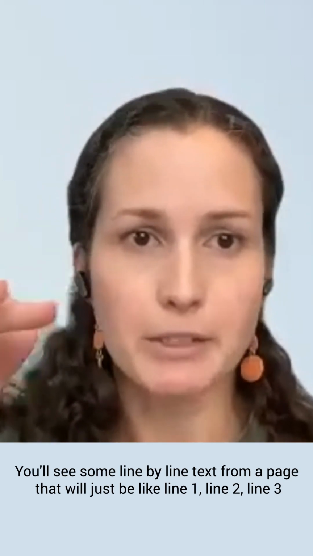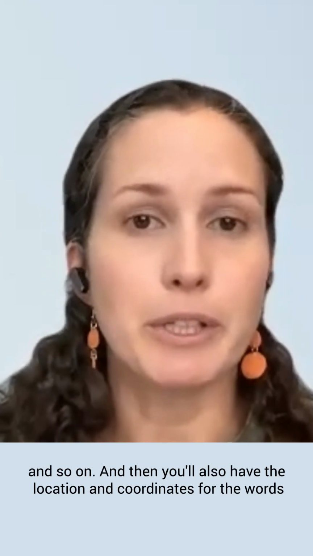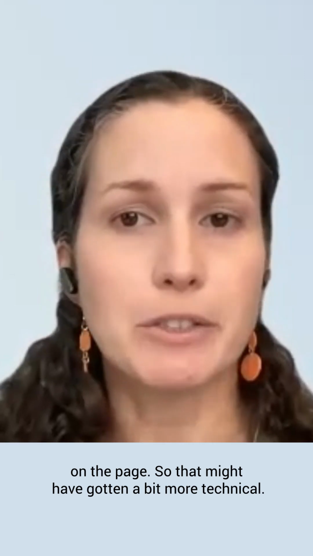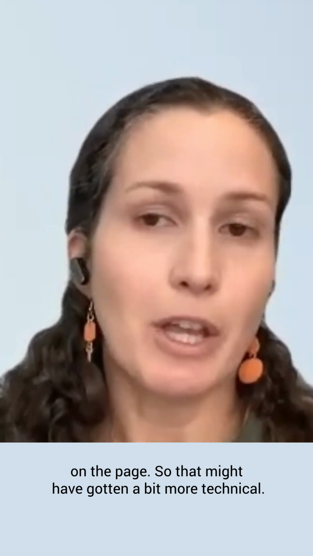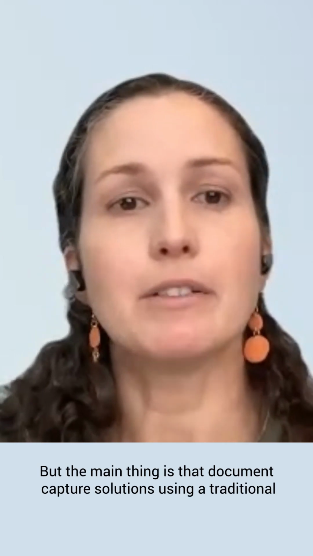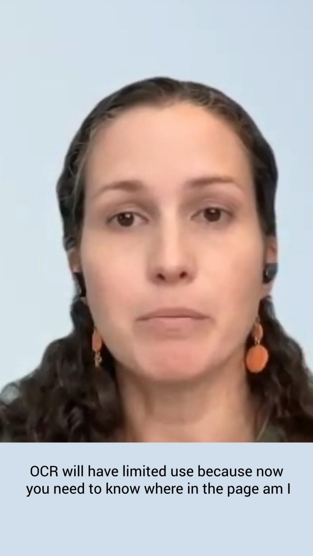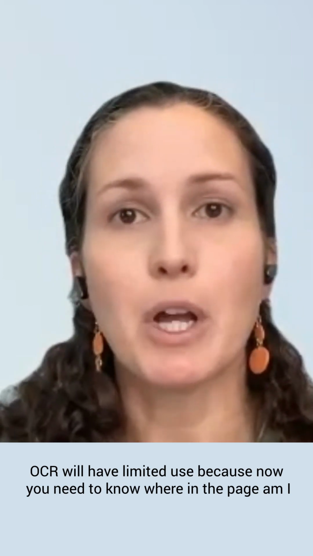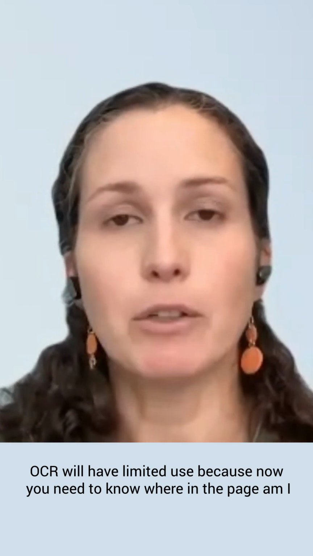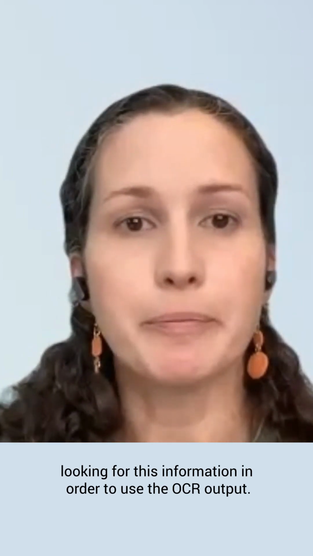It'll just be like line 1, line 2, line 3, and so on. And then you'll also have the location and coordinates for the words on the page. So that might have gotten a bit more technical, but the main thing is that document capture solutions using this traditional OCR will have limited use, because now you need to know where in the page am I looking for this information in order to use the OCR output.